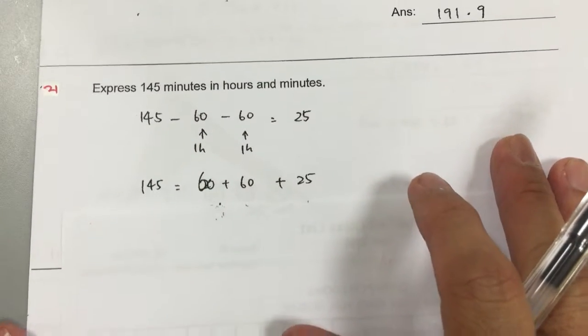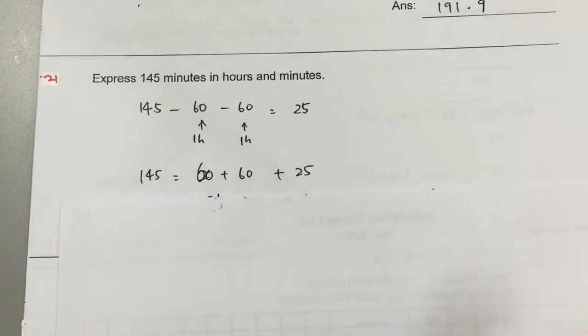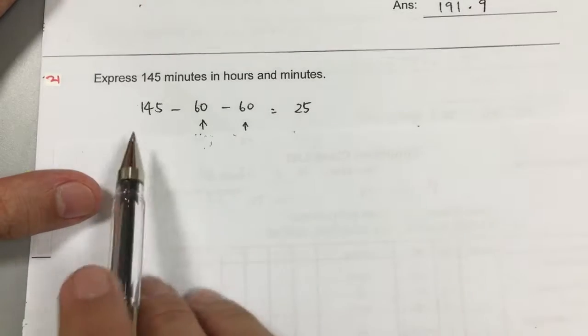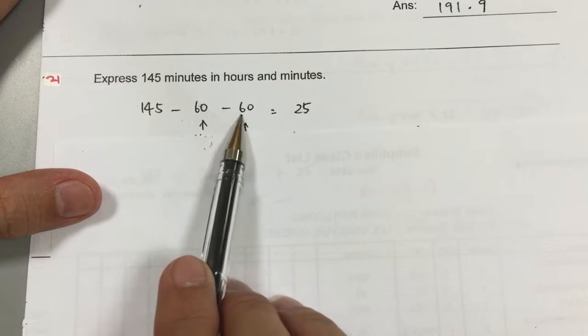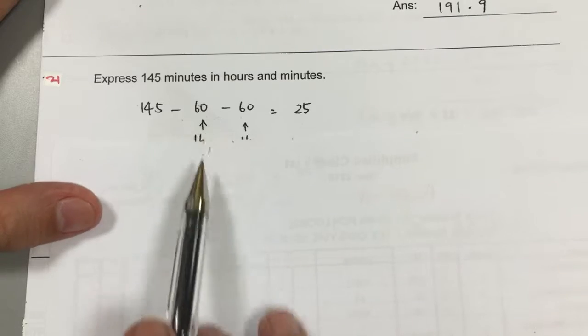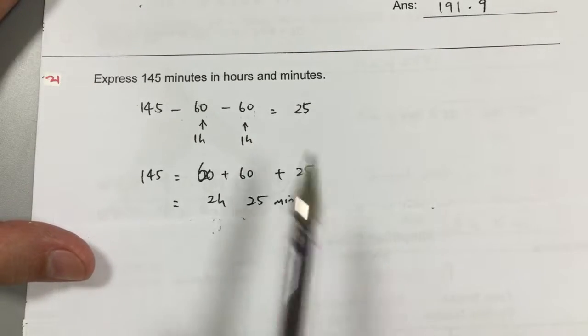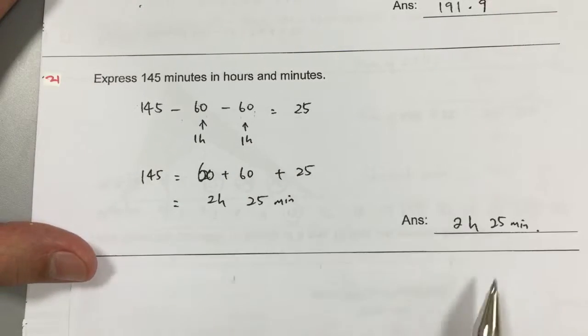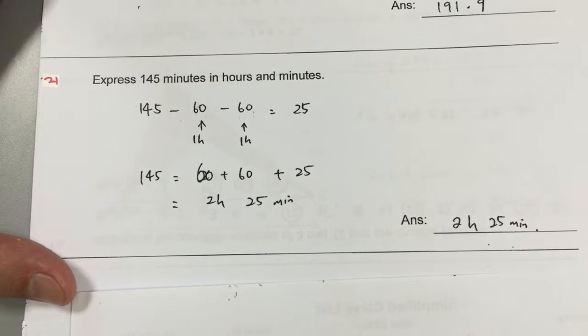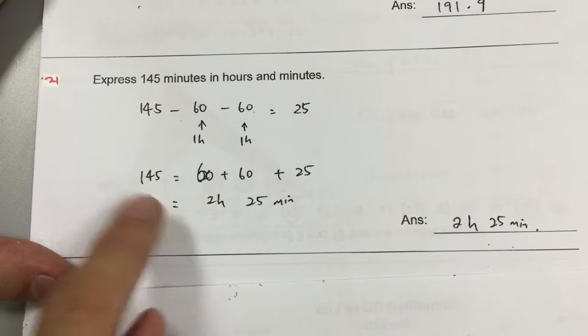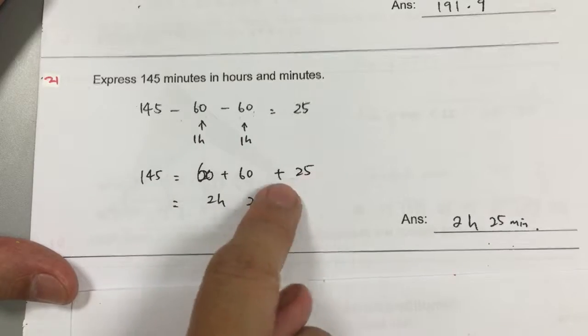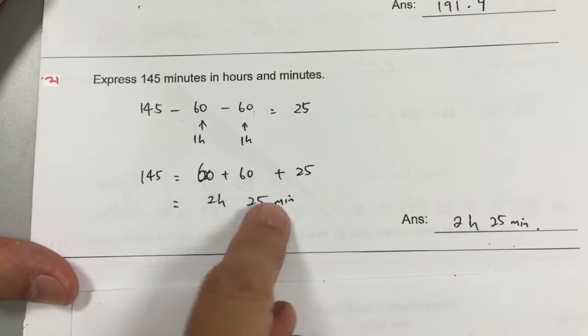21. Express 145 minutes in hours and minutes. 145 subtract 60, subtract 60, left 25. So this is 1 hour, 1 hour. Altogether is 2 hours and 25 minutes, because 145 is 60 plus 60 plus 25. 2 hours, 25 minutes.